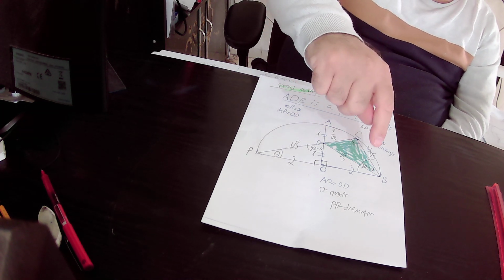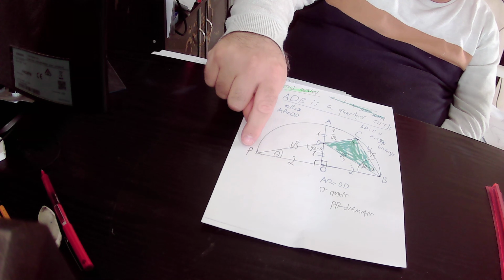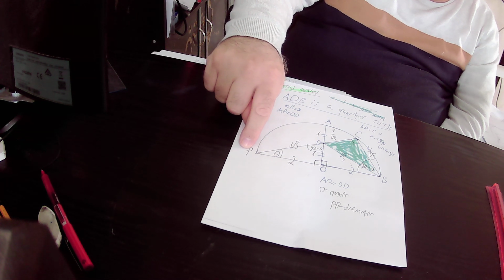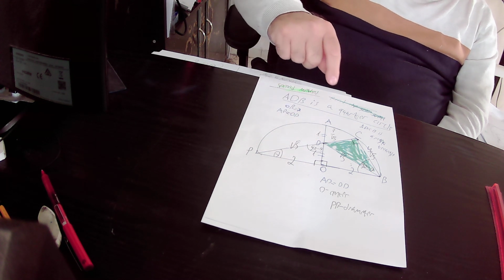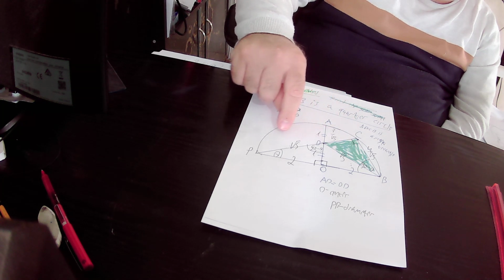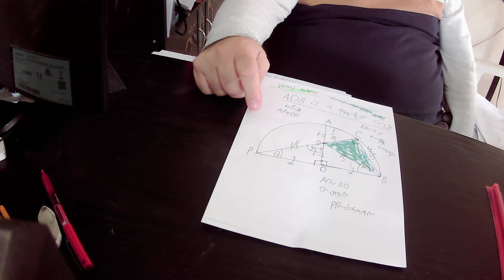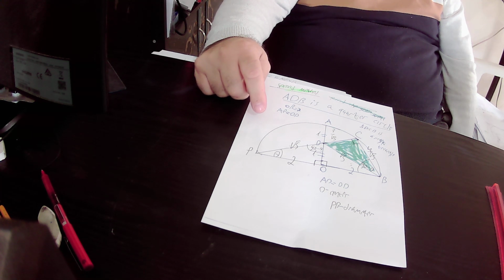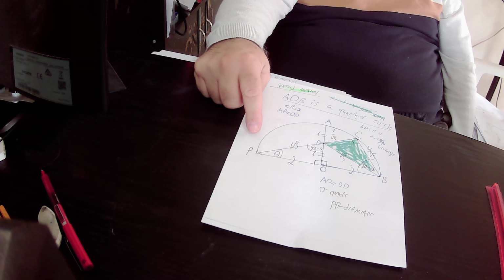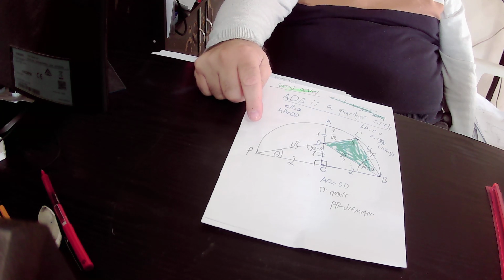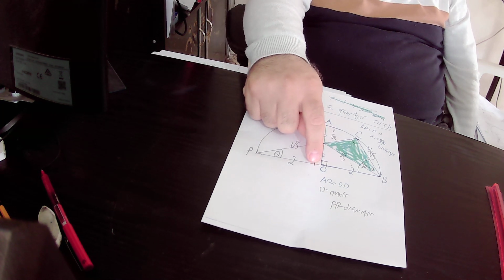So we extended BO by a straight line until it touches the circle at point P. Then we extended side CD by a straight line until it touches the circle, and according to the first method, the extended CD must touch the circle at point P. We already found out that this angle equals 90 degrees according to the first method.